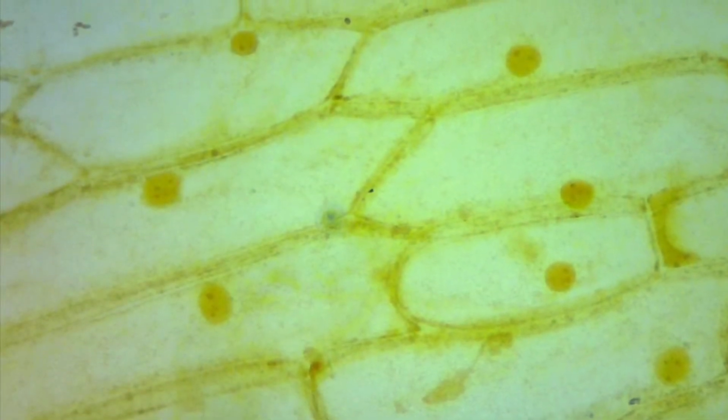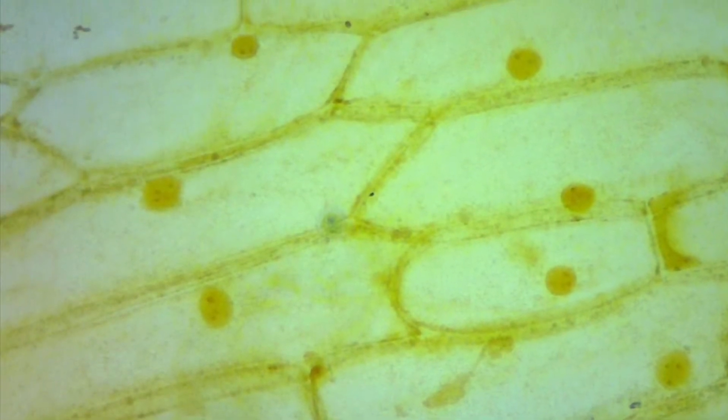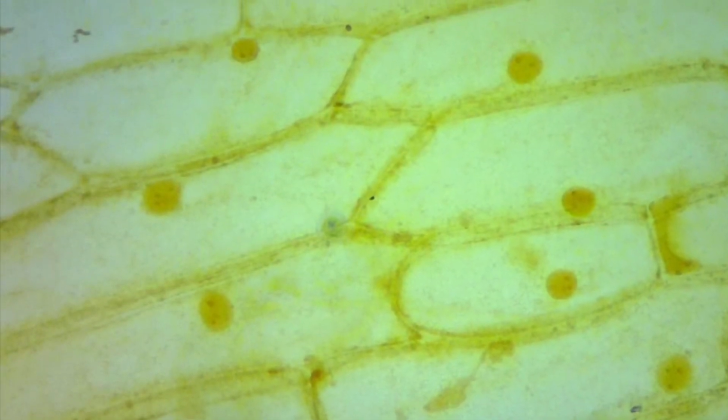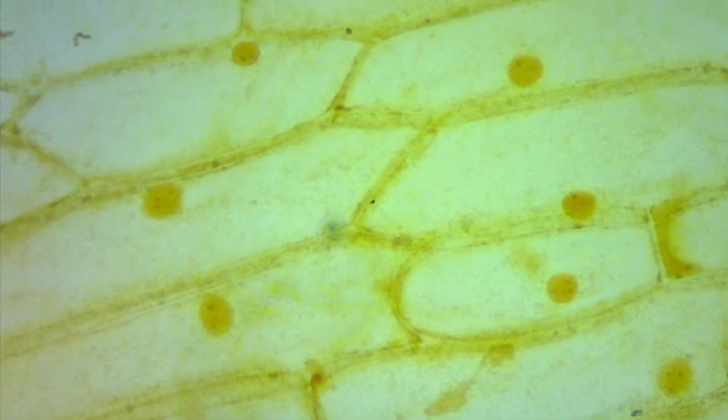Looking at the onion cell, you will observe the following. A cell which is the smallest unit of life. Looking closer, you will see a group of cells making up the onion cell membrane. The onion membrane is composed of many cells. This makes the onion membrane multicellular. A multicellular membrane contains many cells attached to each other.